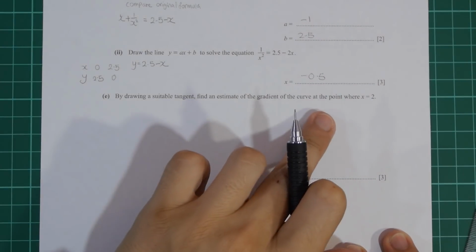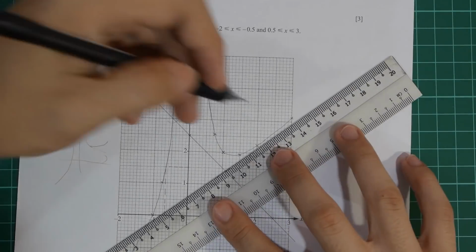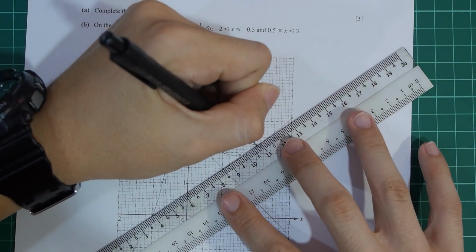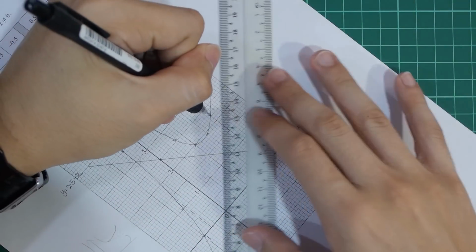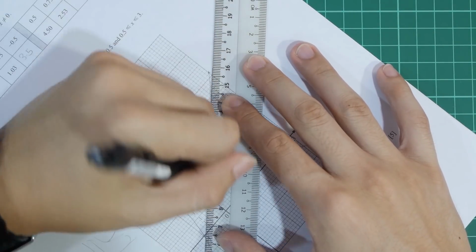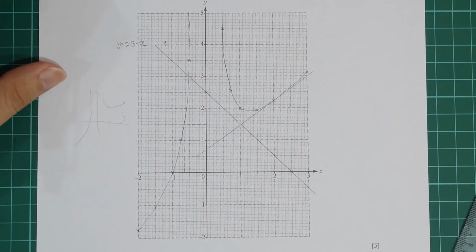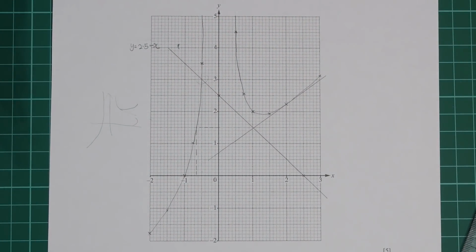Lastly, by drawing a suitable tangent. From the point x equals to 2, you draw a line there. Then simply pick up 2 points and run the gradient formula y2 minus y1 over x2 minus x1. Then you'll be able to find the final results.